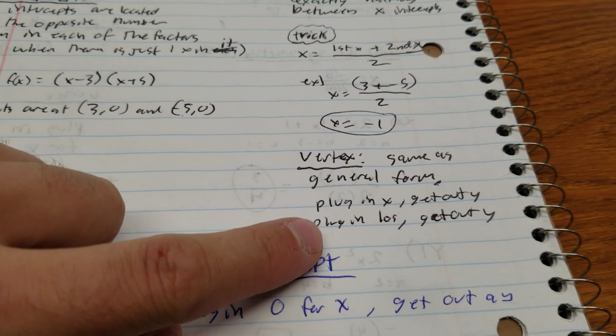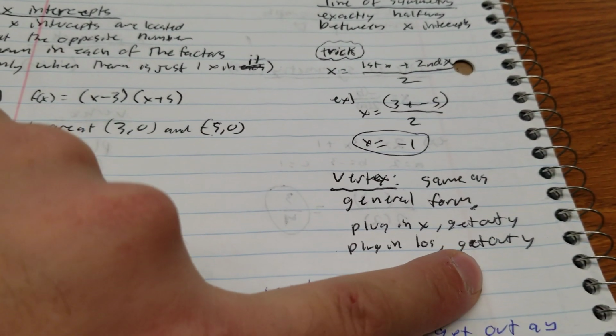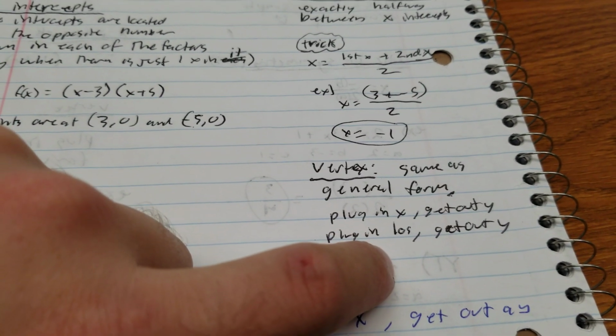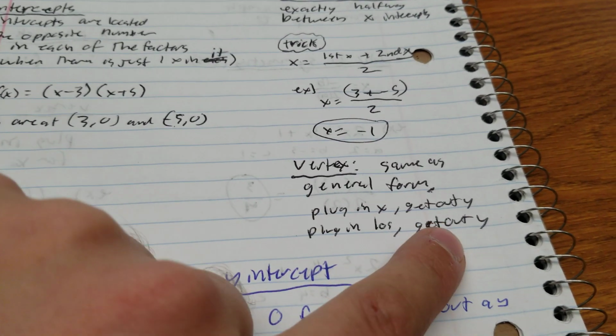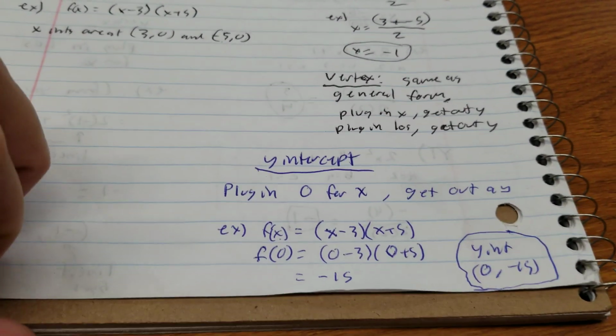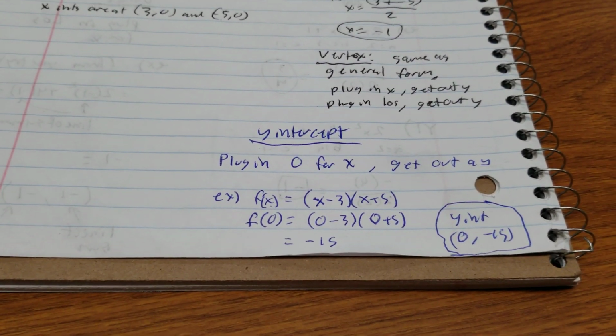The vertex is the same as general form. You plug in x, you get out a y, and the y will be the y for the line of symmetry. You plug in the line of symmetry. So I plug in negative 1 into my equation, and I'll get out the y that matches. Then you got it.